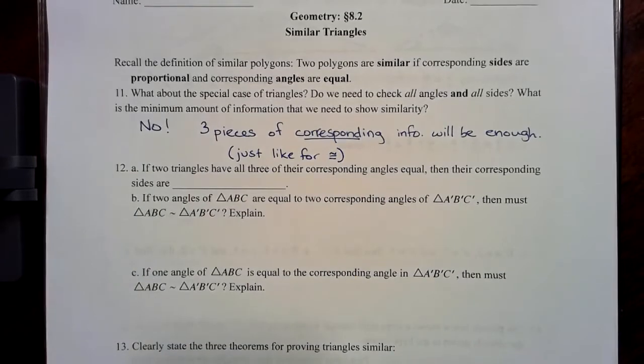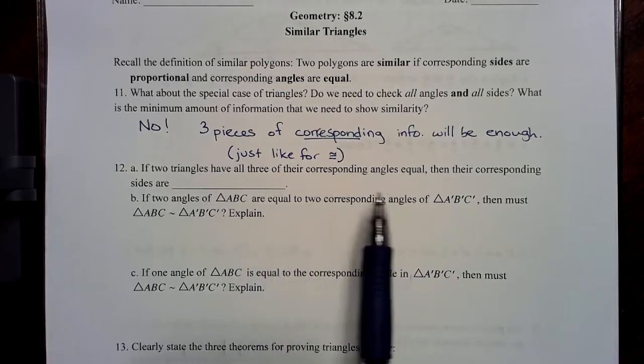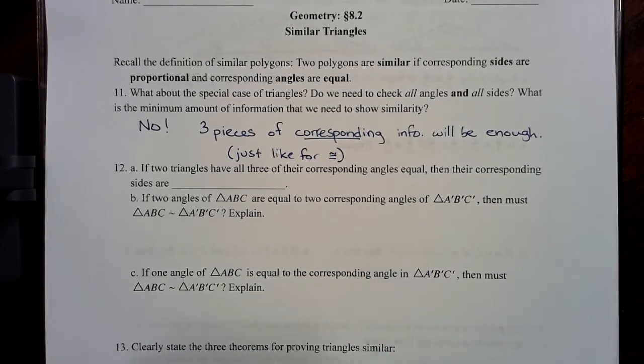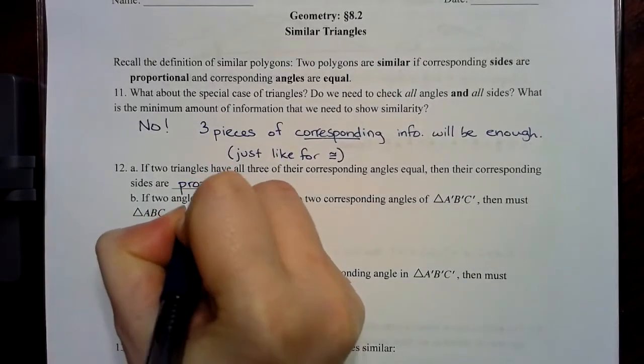Right, so just like for proving congruence, we only need three pieces of information for triangles. So if two triangles have all three of their corresponding angles equal, we're looking at a triangle that could grow or shrink, but that's going to be enough to make sure that their sides are proportional.